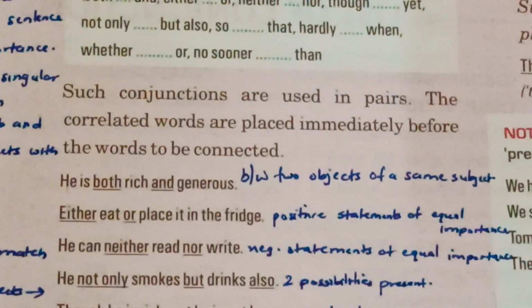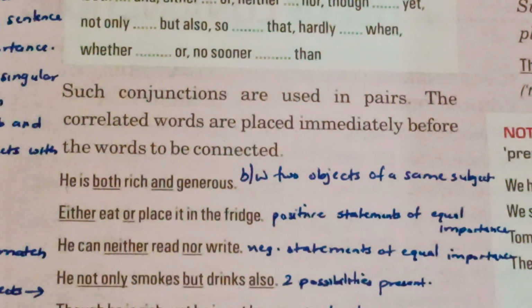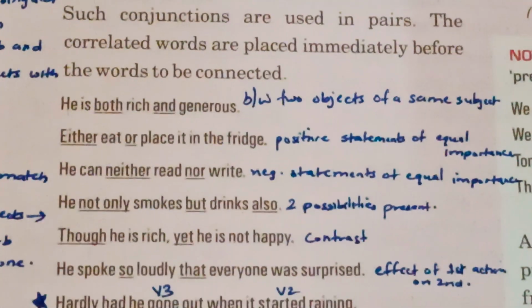Now, here, either and or is used for positive statements of equal importance. So, eating and placing in the fridge has equal importance. So, correlating conjunctions are used to join these two statements of equal importance. Then, he can neither read nor write. Now here, negative statements of equal importance for the same subject. Right? Now we have, he not only smokes but drinks also.